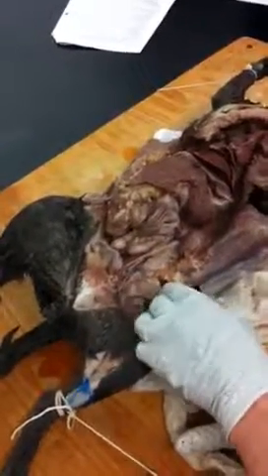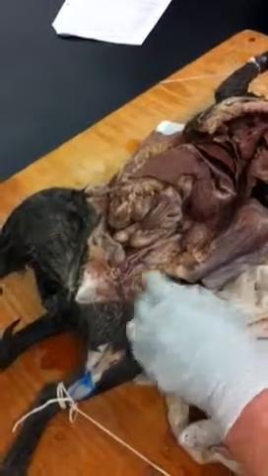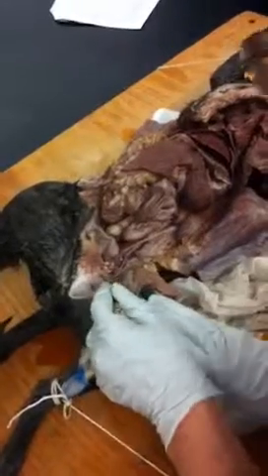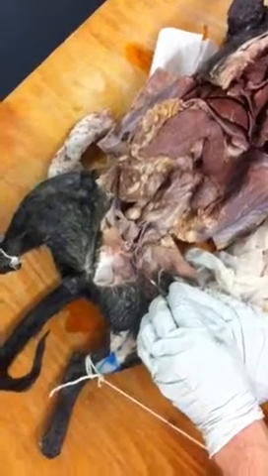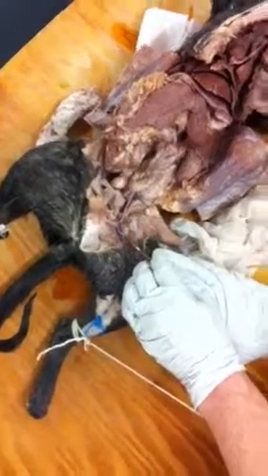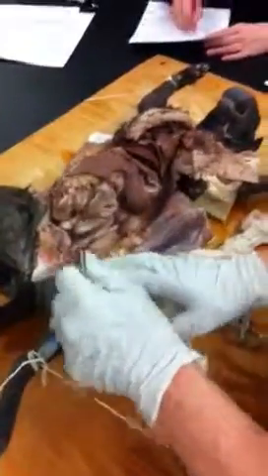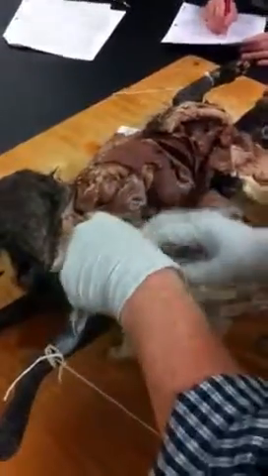So basically, what you have here is the femoral artery. You got the femoral vein, and if you look closely, right between them, there's our femoral nerve right there. Okay. So the artery, vein, and nerve run together. They're bundled together. Vascular bundle. Right.